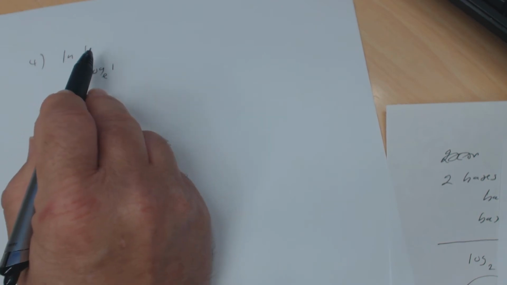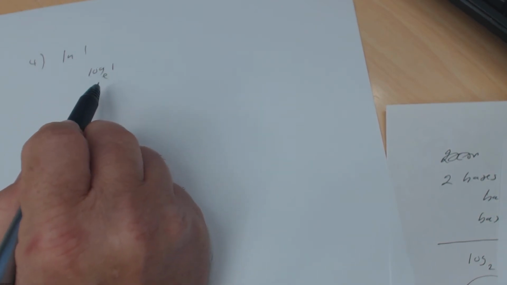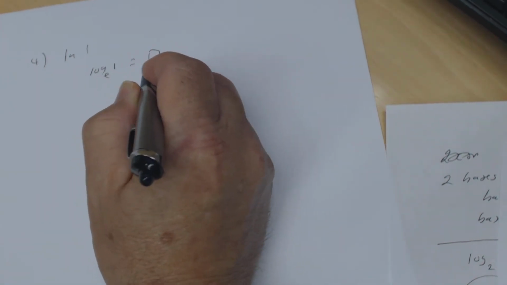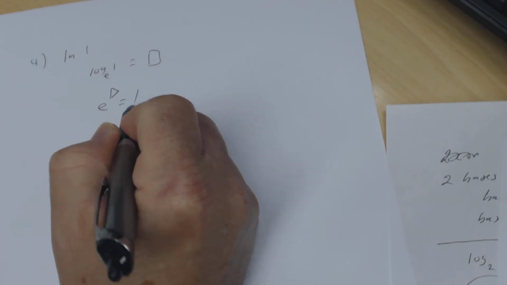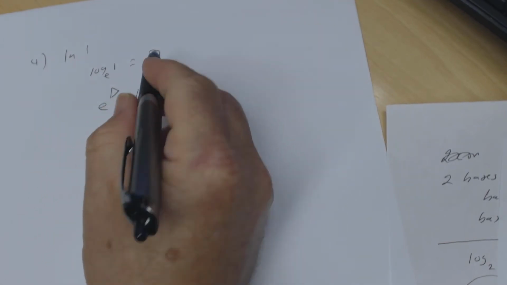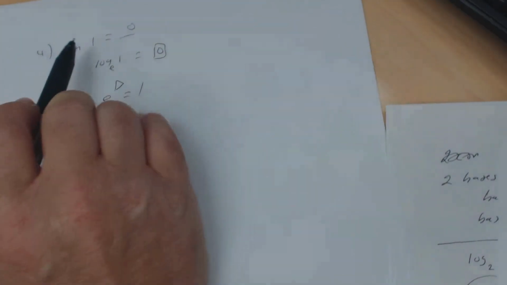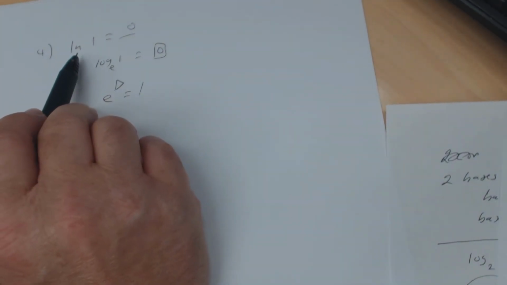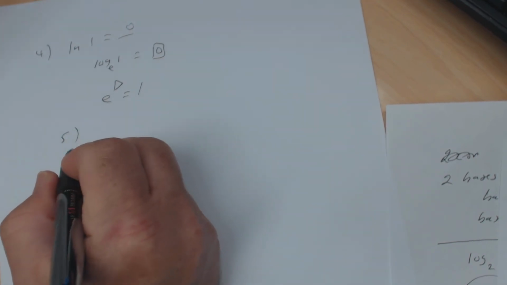So the ln of 1, the natural log of 1, is log of 1 base e. Now I want to find out what that exponent equals. So in your mind, you're saying e to what power is 1? The answer is 0. Remember that the base is e, so e to the 0 power is 1. Number 5.